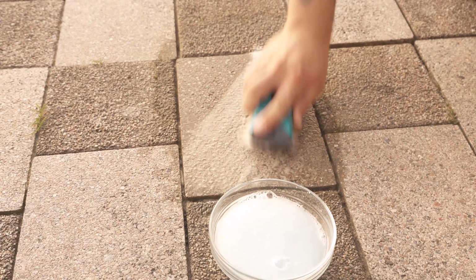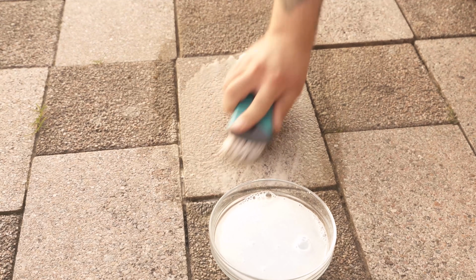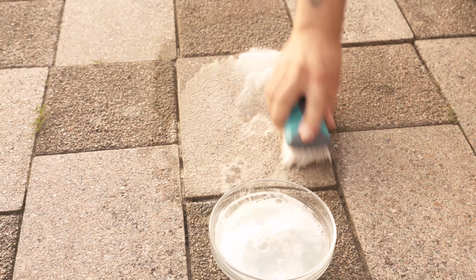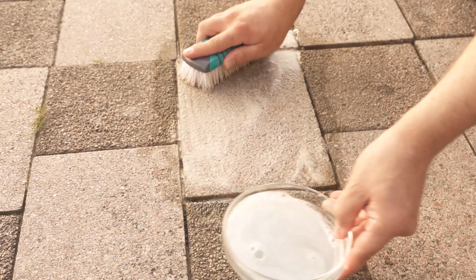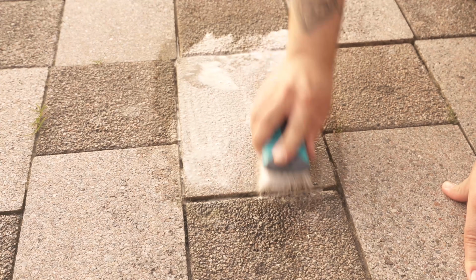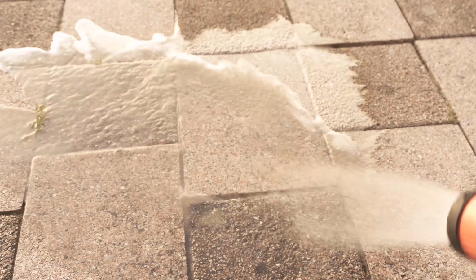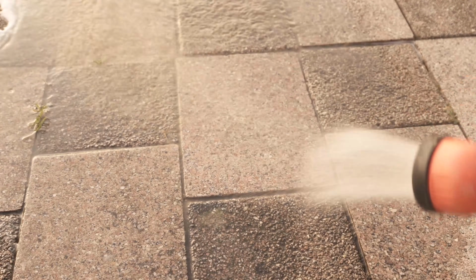You can also always pour on new agent, so that you always have some replenishment. So wipe nicely over the paving stones, and in the end you just have to clean the whole thing. That is, simply rinse with clear water. I do this with a garden hose. Rinse properly until it's gone, and then it just has to dry, and then you can see the effect. This way you can easily remove oil stains from paving stones and concrete.